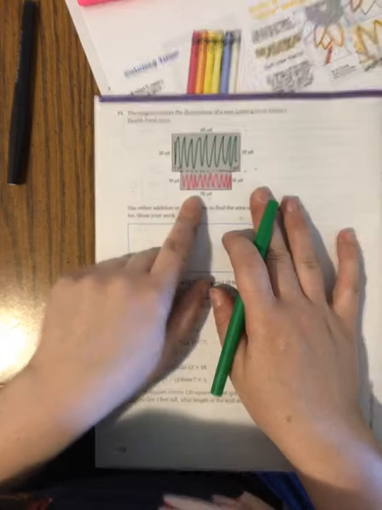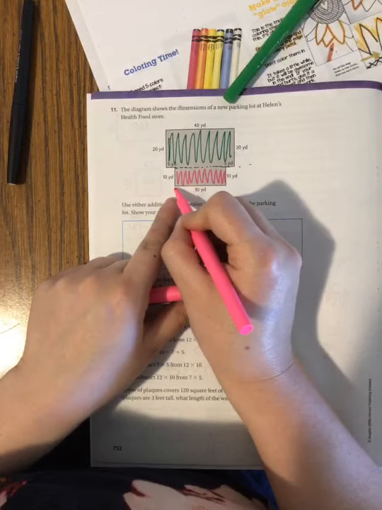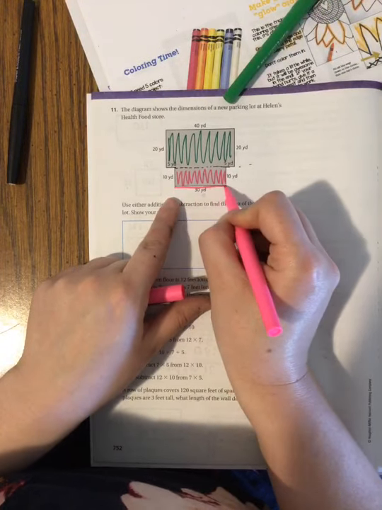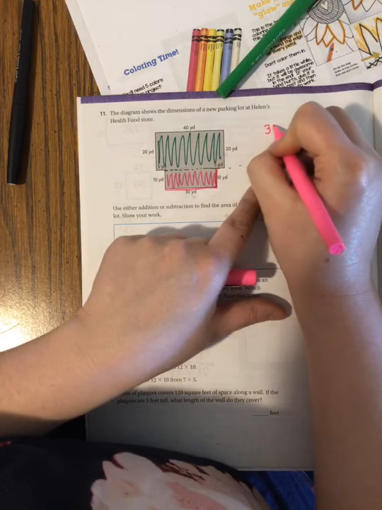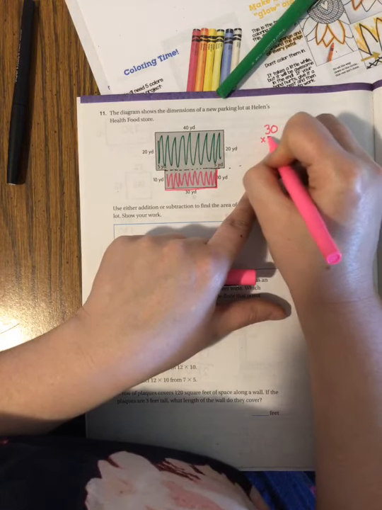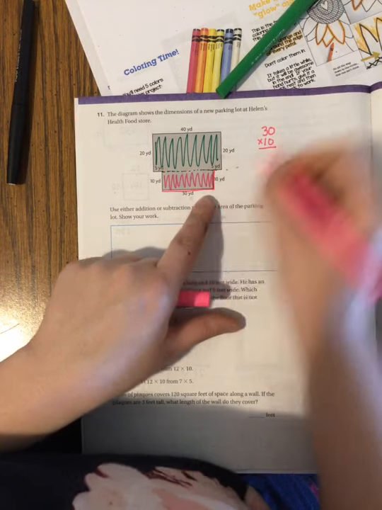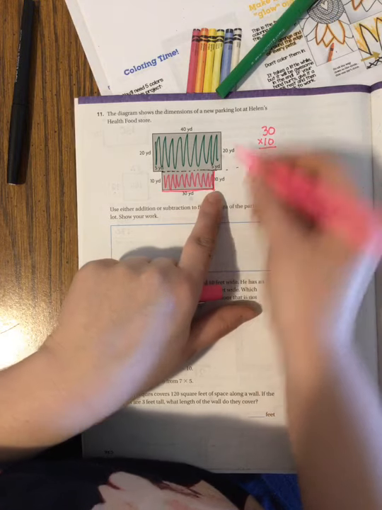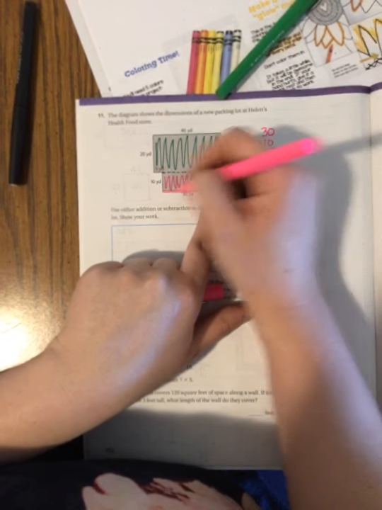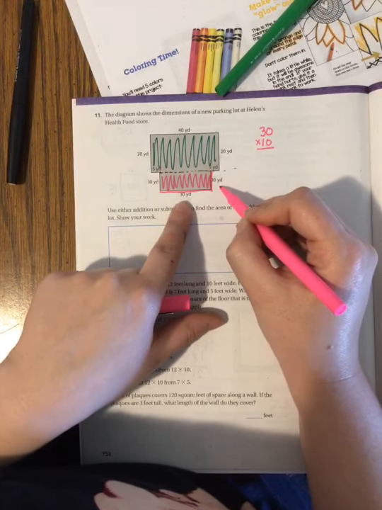So I'm going to go ahead and find the area of the pink. My length and width are 30 by 10. If you are getting confused on which numbers to use, look for a perpendicular set of lines. At a corner, the 2 sides that meet are the 2 numbers you'll multiply for the area.